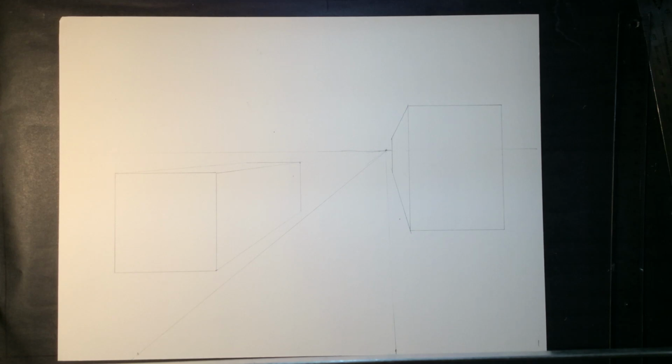So as I said, we're going to add doors and windows to these structures, keeping in mind scale. Let me show you some examples.